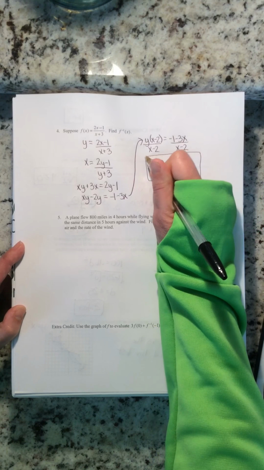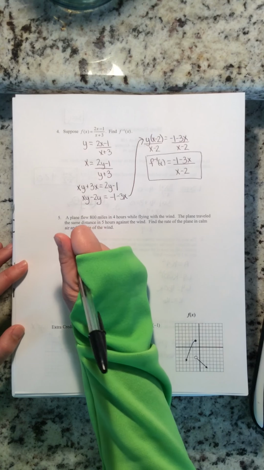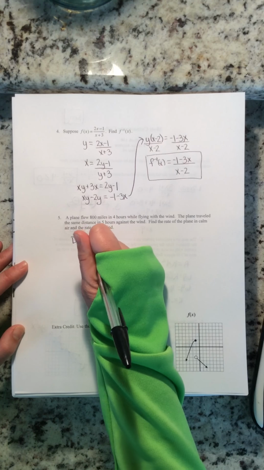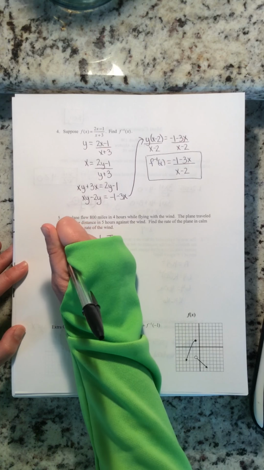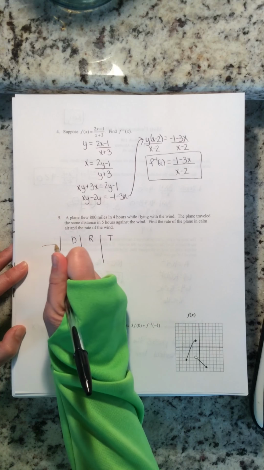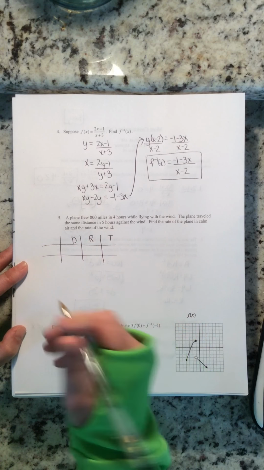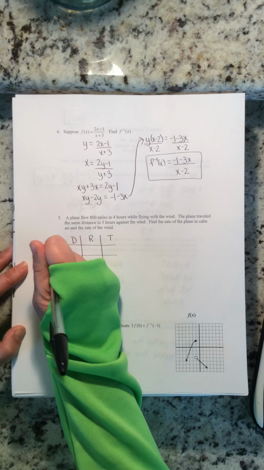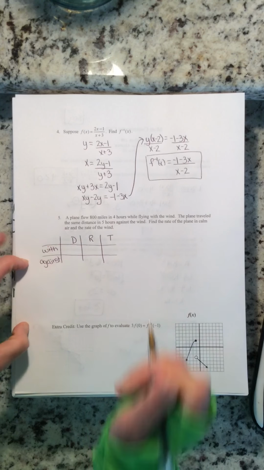Answer looks like this. All right, problem 5. Distance, rate, and time problem. Remember, anytime we're doing distance, rate, and time, the easiest way to come up with those equations was to make a table with distance, rate, and time across the top. When you read through this problem, you'll find the two categories were flying with the wind and against the wind.